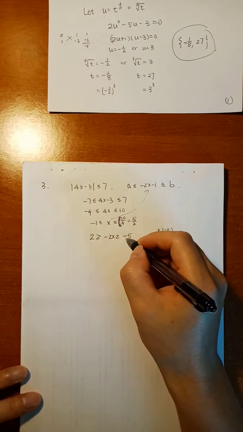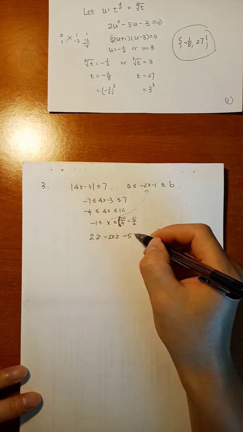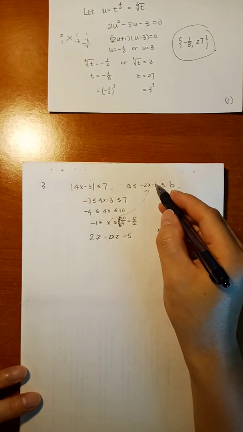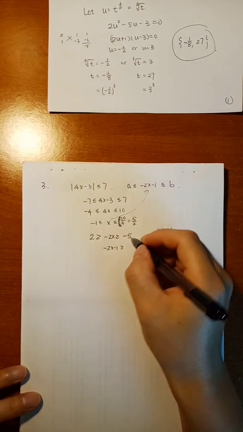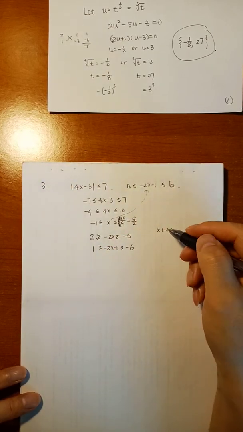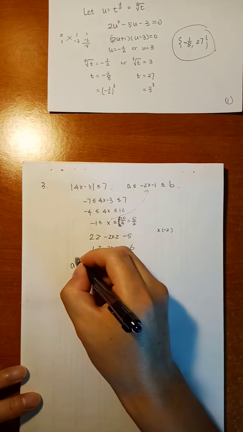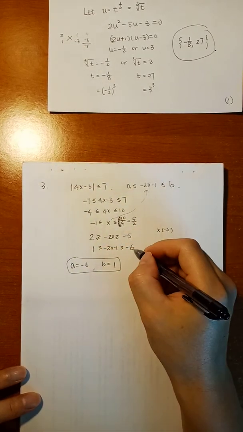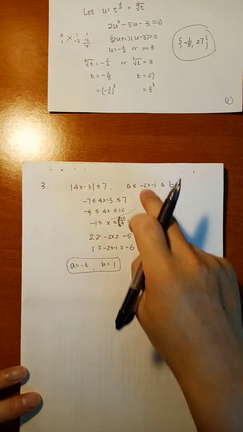So negative 2x is between negative 5 and 2, with the opposite inequality. And then minus 1: the subtraction does not change the direction. 2 minus 1, negative 5 minus 1. So a is negative 6 and b is 1. Okay, a is less than b, it's in the opposite order.